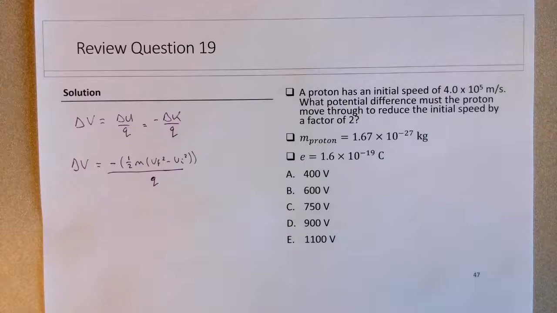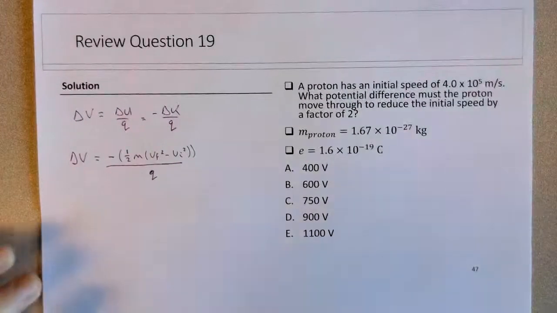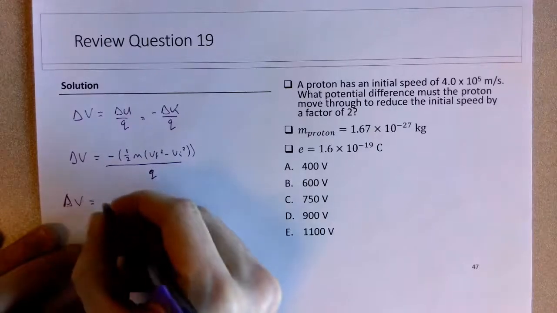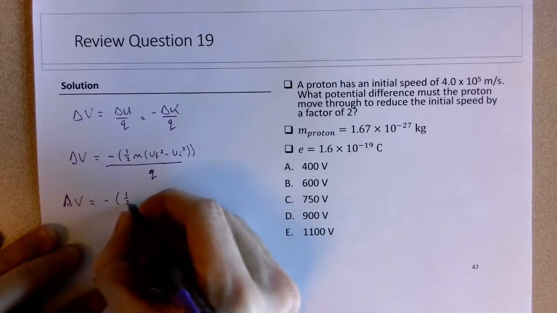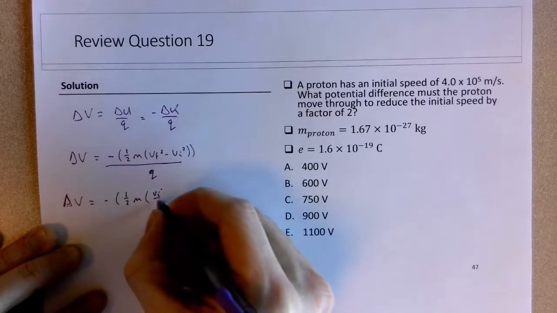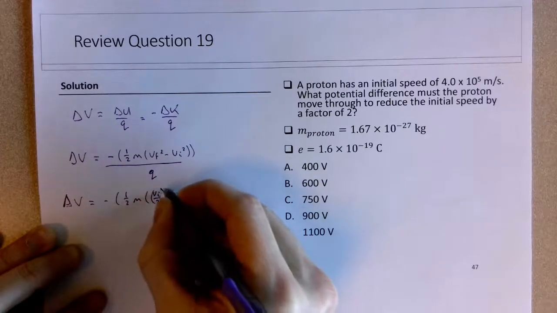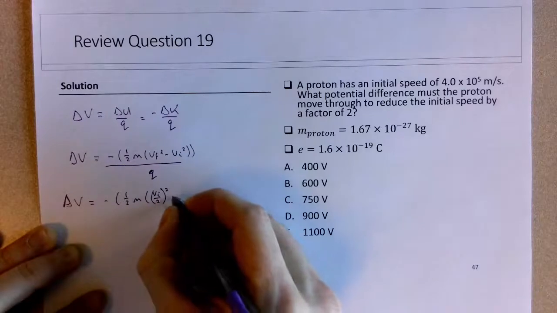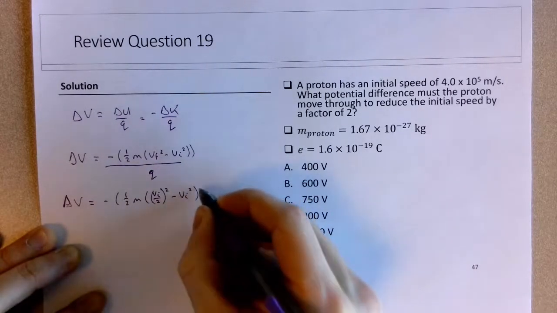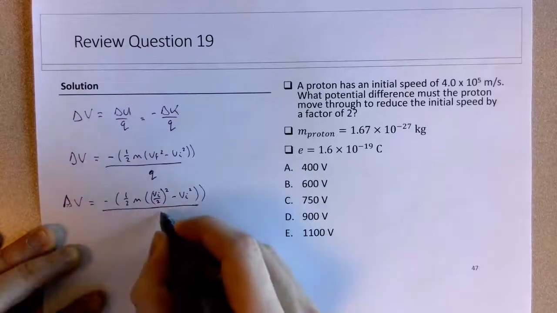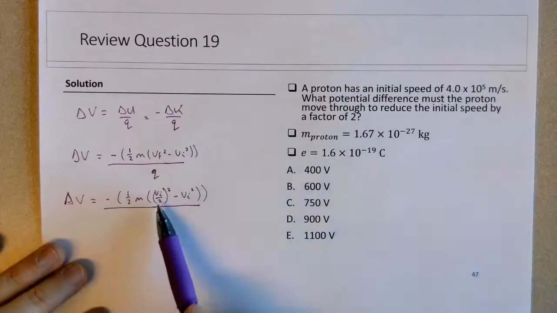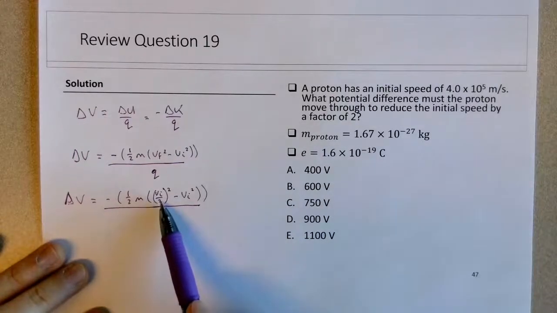final speed will be half of the initial speed. So delta V is going to be negative, again, 1/2 of m times (V initial over 2), all to be squared, so don't forget the all to be squared there, times the V_i squared, all divided by Q. So this final speed would basically be 2 × 10^5 meters per second.